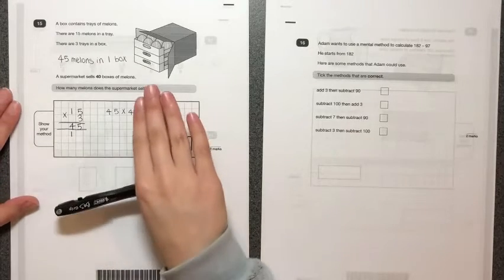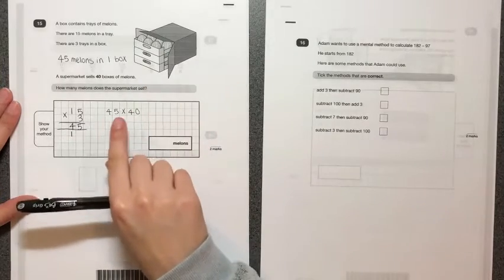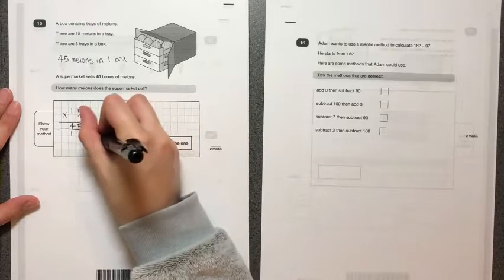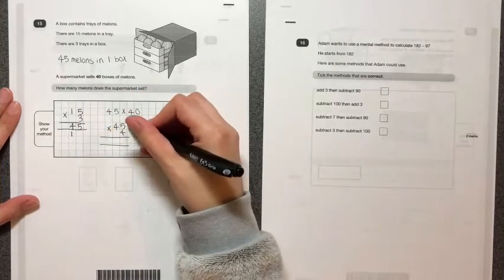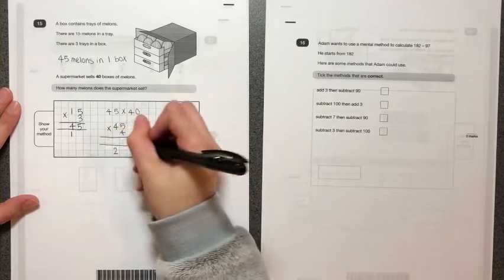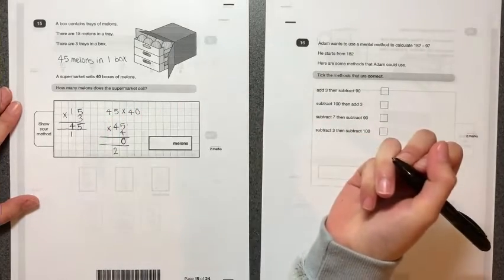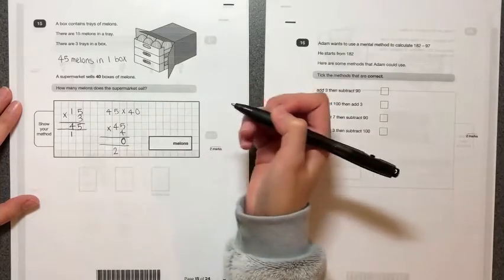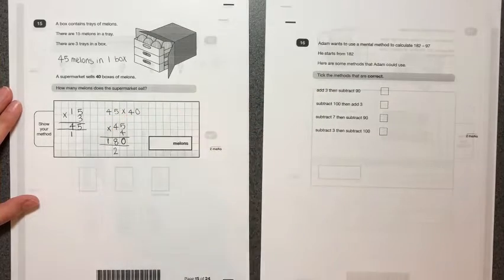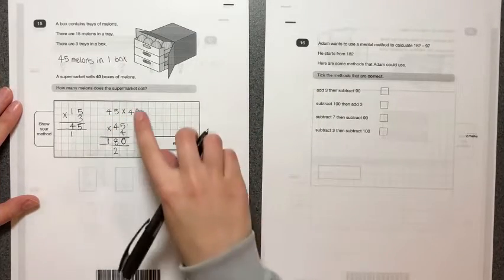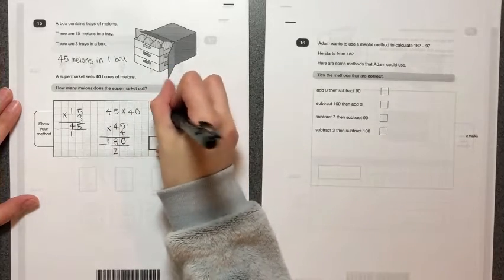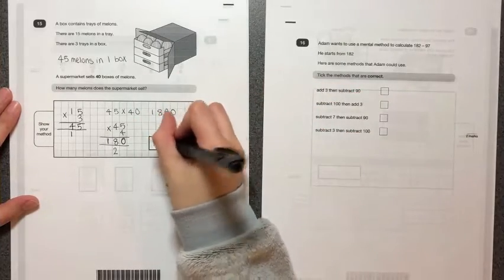We're going to forget about the 0 for a second, and we're going to do 45 times by 4. 4 times by 5 is 20, write the 0 down here and carry the 2 up here like so. 4 times by 4 is 16, plus this 2 is 18. And the 0 that we took off before, we're going to add it on now. 180, add our 0 on. 1,800 melons.